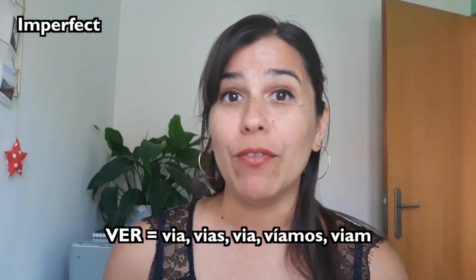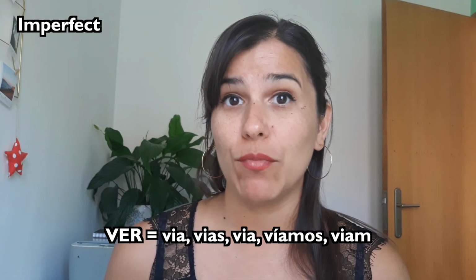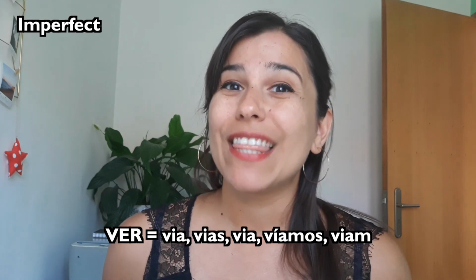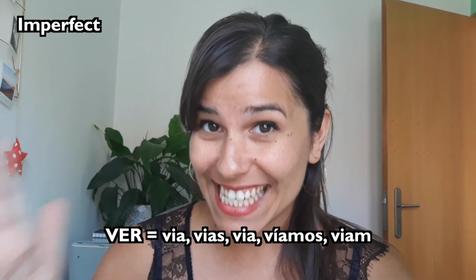Easy! Ver in the imperfect once again actually follows a regular ER pattern. I just chop off the ER from ver and I add the regular endings for an ER verb. So this would become via, vias, via, víamos, viam. The problem is it feels like there should be an E in there somewhere, but just remember that there isn't.